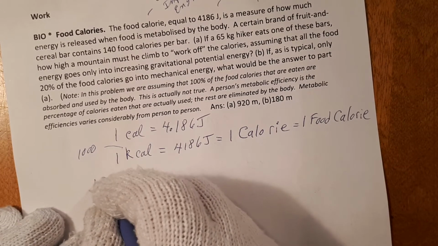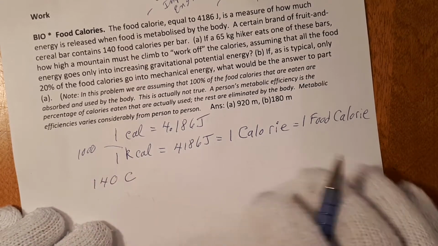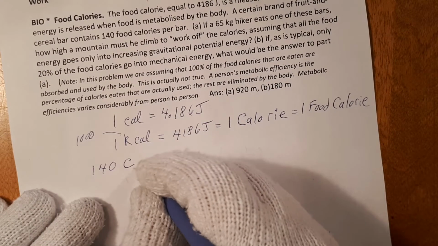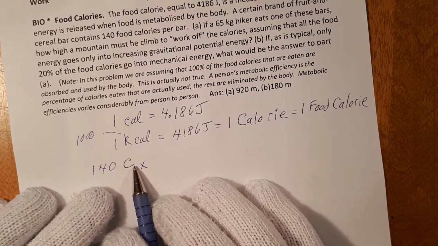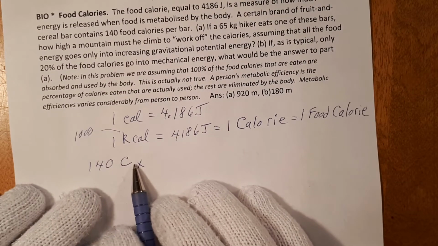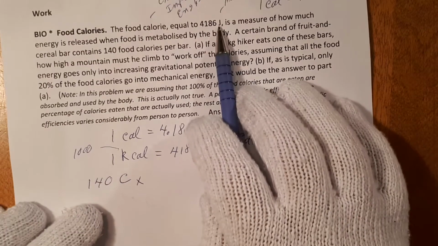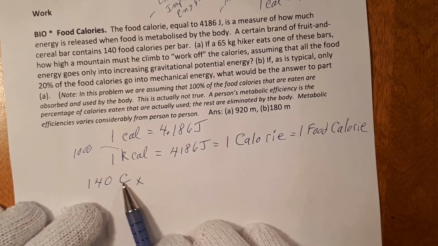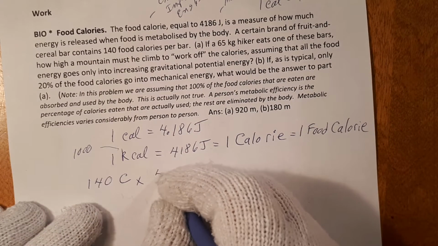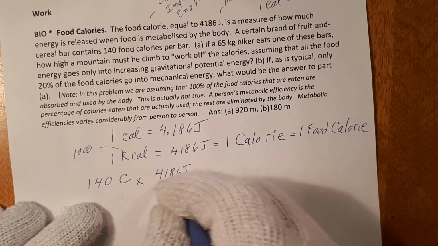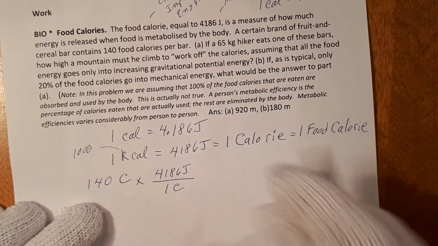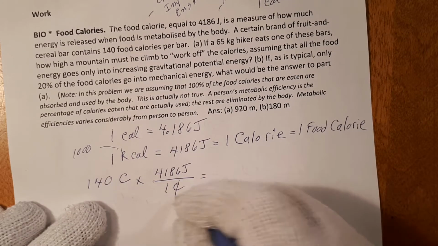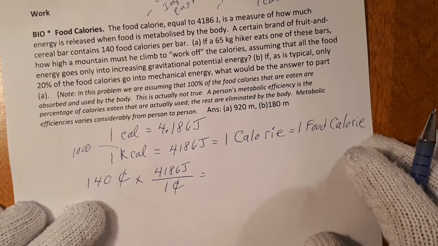140 food calories, capital C. And we need to change this into joules, because in physics we're going to use strictly metric, so we need joules. Doing this conversion, 140 food calories into joules, 4186 joules per 1 food calorie, capital letter C. Therefore, the food calories cancel out.